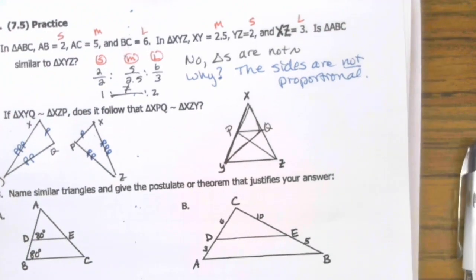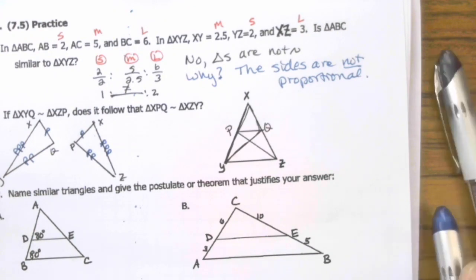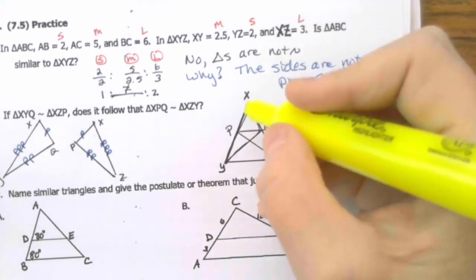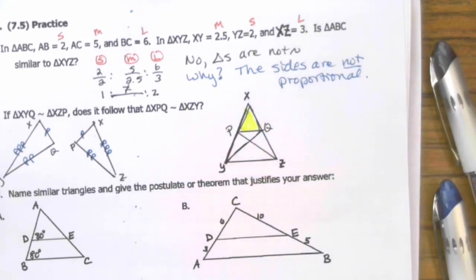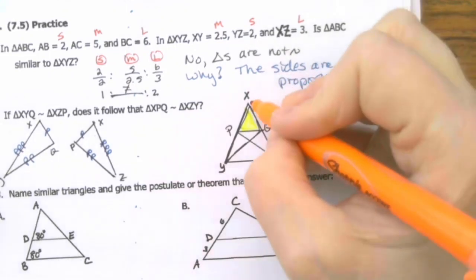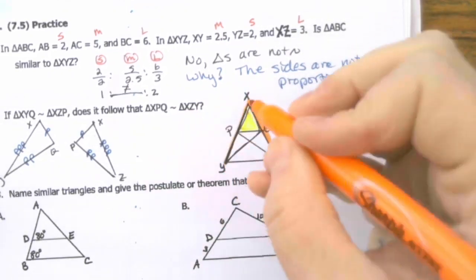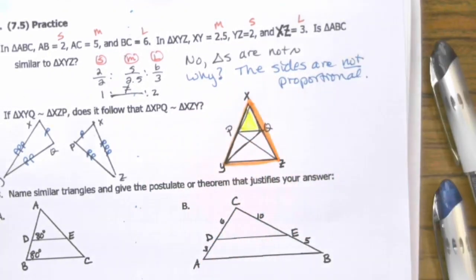Okay. Does it follow that XPQ, which is the small one, is similar to XZY, which is the large one?